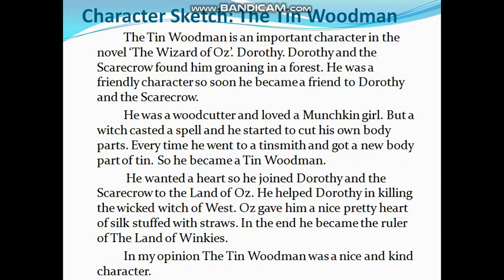He became the ruler of the land of the Winkies. In the end, you have to give your opinion. Like, he was a nice character. He was a Tin Woodman. He didn't have a heart. But even then, he was a kind character. Right? So use adjectives here that you find suitable for the character.